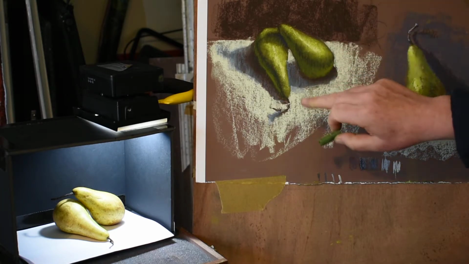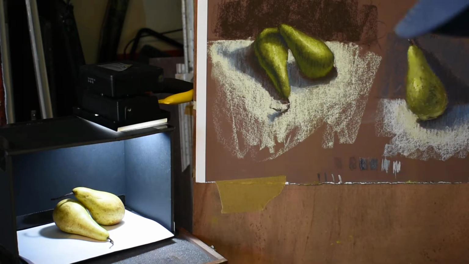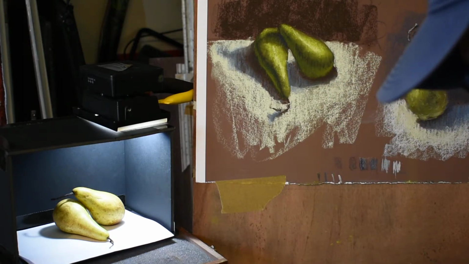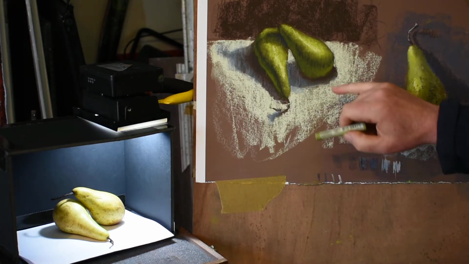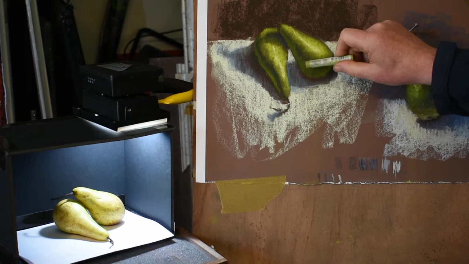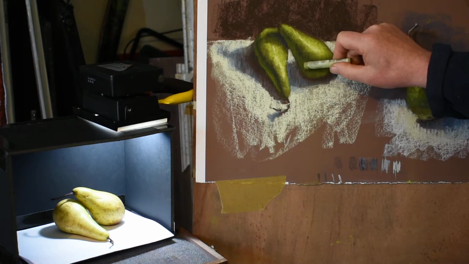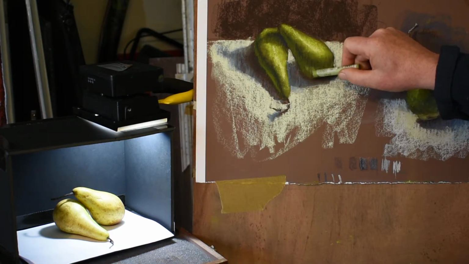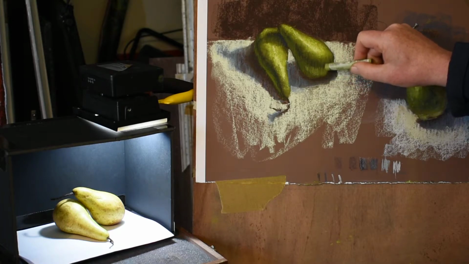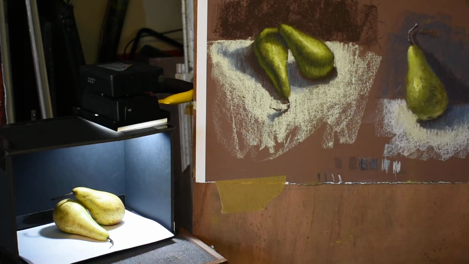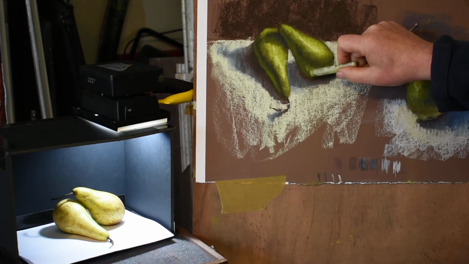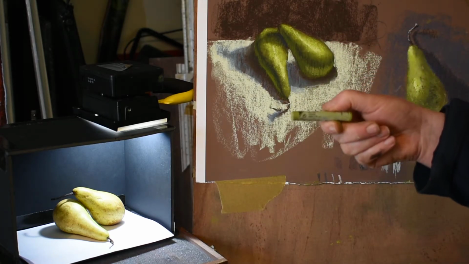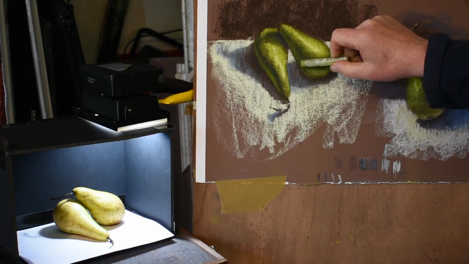Just keep a little hint of that core shadow there, and in turn I can then come in and lift that reflected light even more. I can see it quite strongly here. So I've picked up another pastel which is lighter in value but not as light as this. So you can see it really starting to come alive now. It's not as saturated either, it's an olive green.